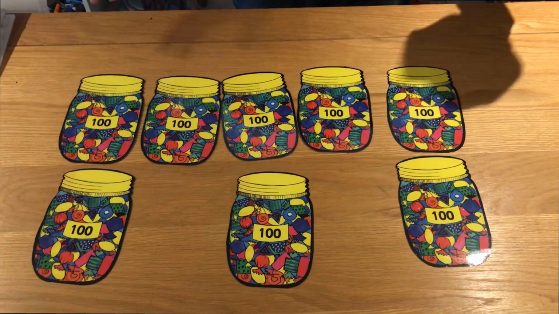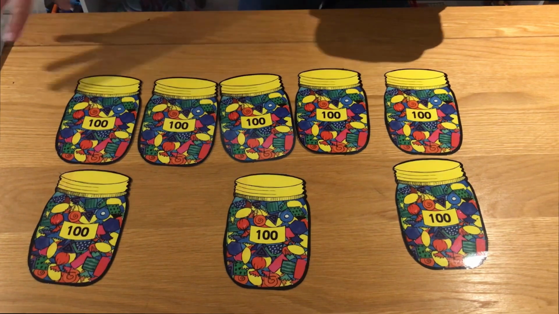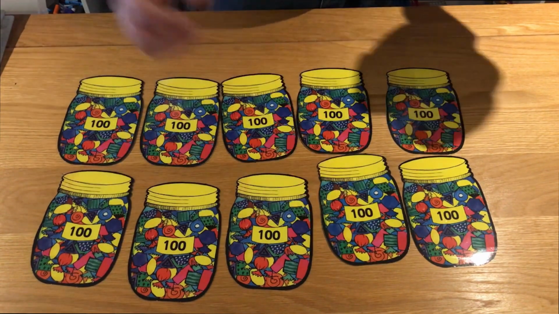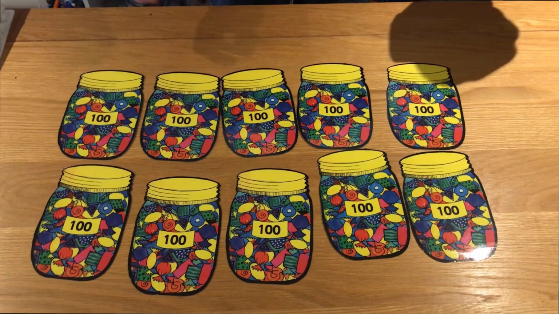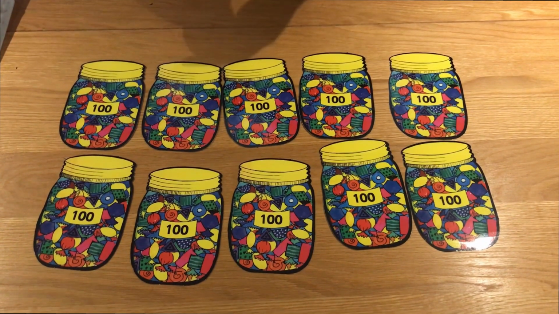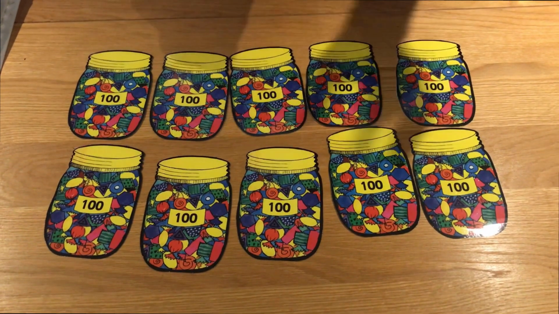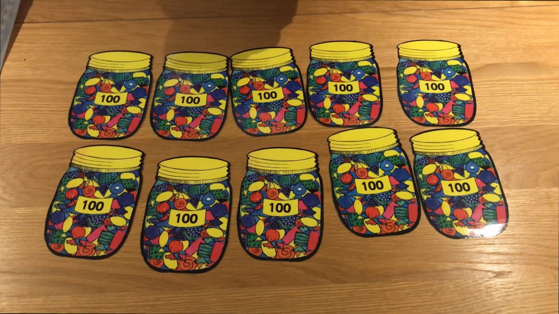What's happened? We've taken 2 of the jars away, or 200 away. There's 500 on the top, 300 underneath, and the 200 makes 1,000. So it doesn't really matter what resource you're using. We're always making that link between 8 and 2, 80 and 20, 800 and 200.